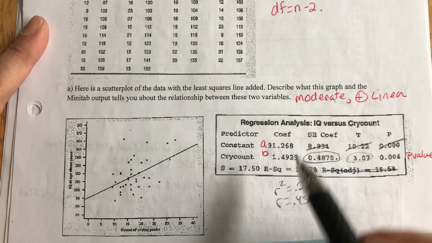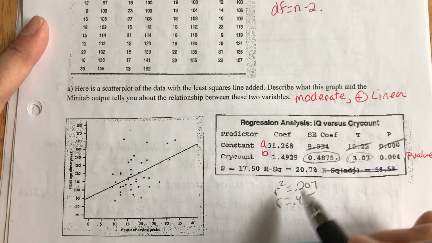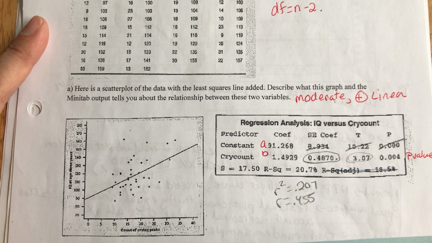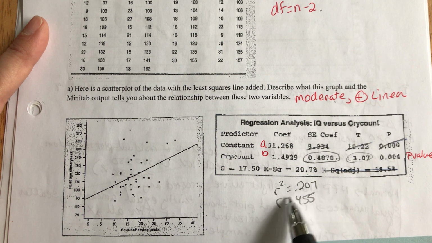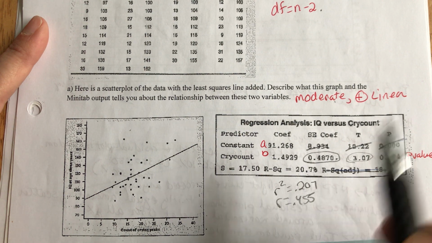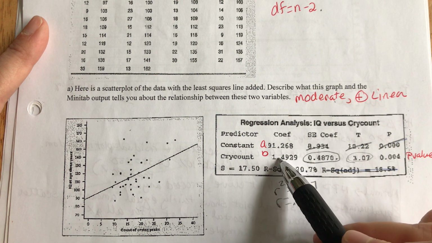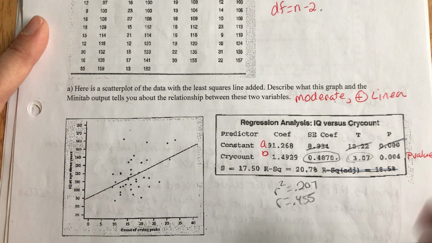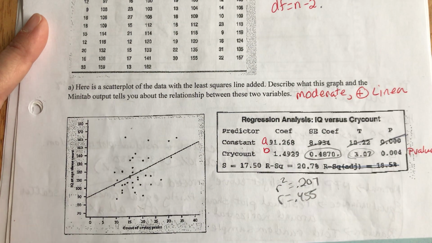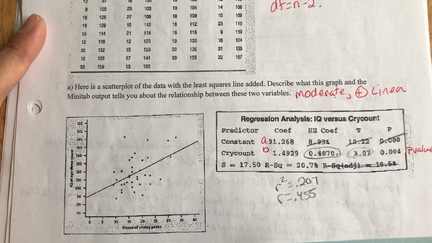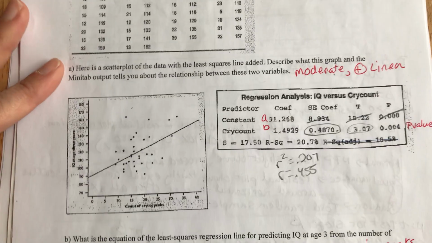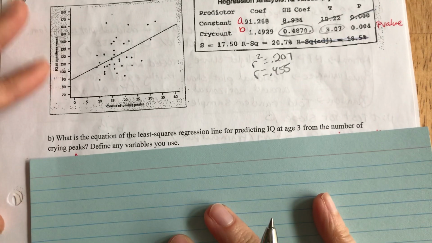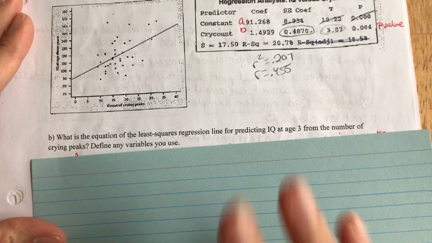If r squared here is 20.7%, that means r squared is 0.207. So we would need to square root it to get r, our correlation coefficient. And remember, your r has to have the same sign as your slope. If your slope is positive, your r is positive. Your line is positive. If your slope was negative, then you would need to remember to make your r negative to match your slope, the relationship.